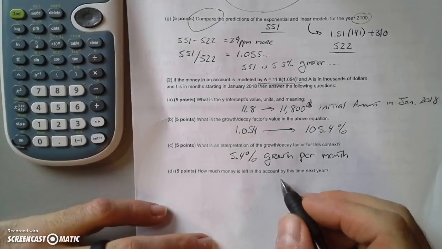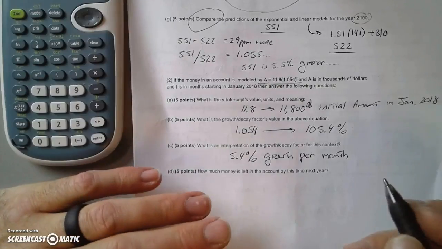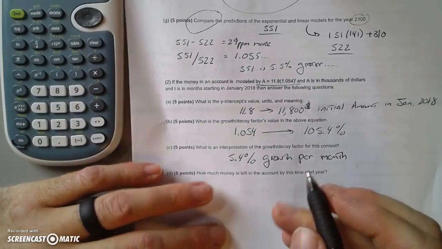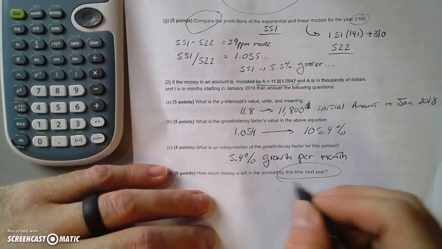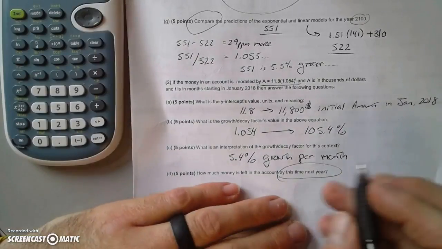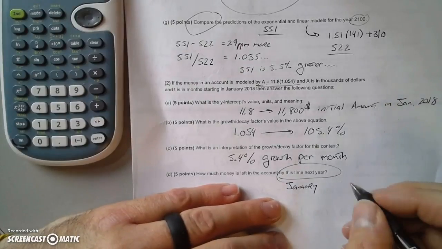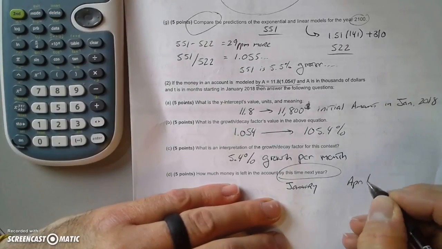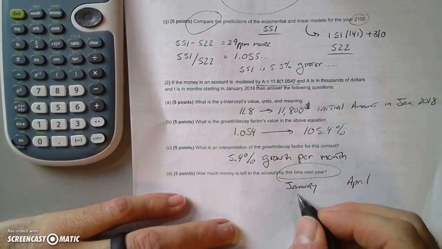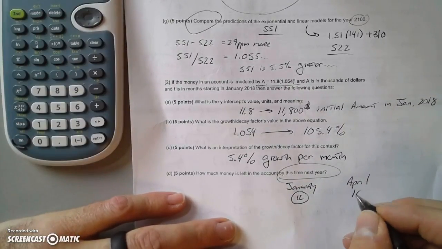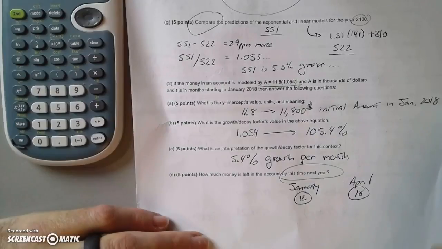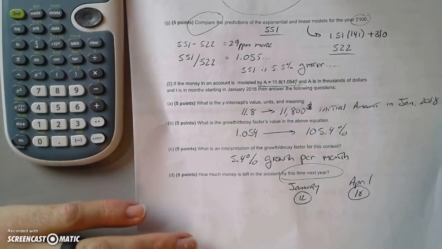And then how much money is left in the account by this time next year? So it really just depends on how you answer this. I mean, a bunch of you asked what this time meant, so if you wrote out that you used January, I'd give you that. If you wrote out that you used April, I'd give you that. This would be 12 months. This would be, say, 16 months or 15 months if you're going to April 1st.